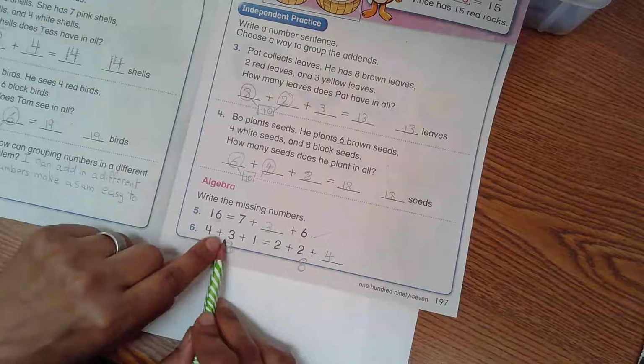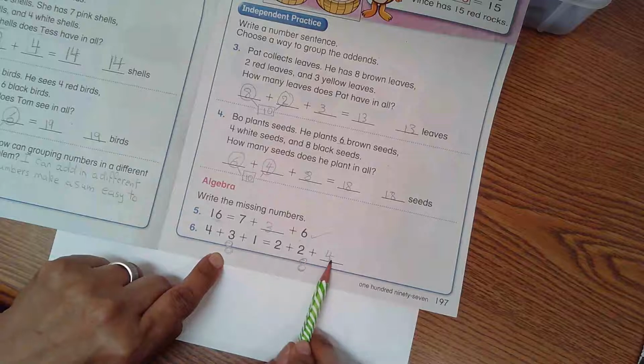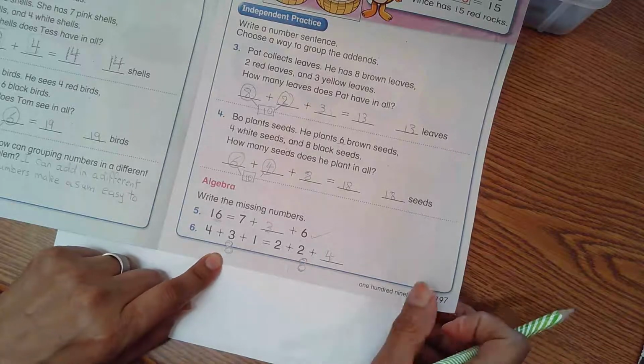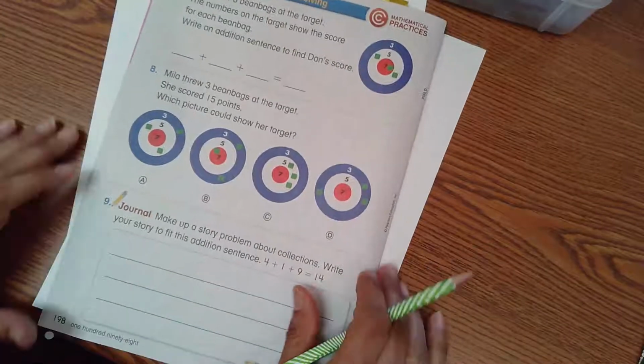So 4 plus 3 plus 1 equals 8, and 2 plus 2 plus 4, the answer is 8. All right, page 198.